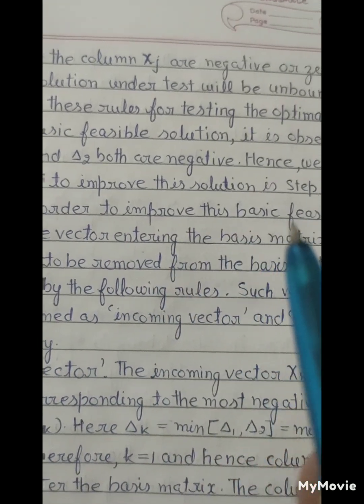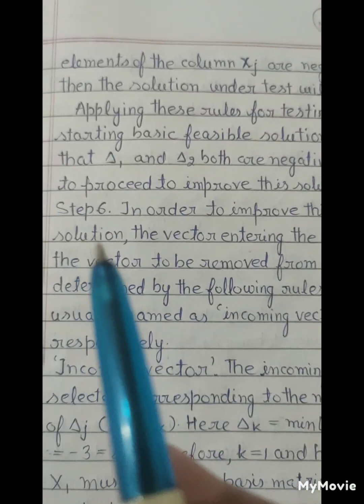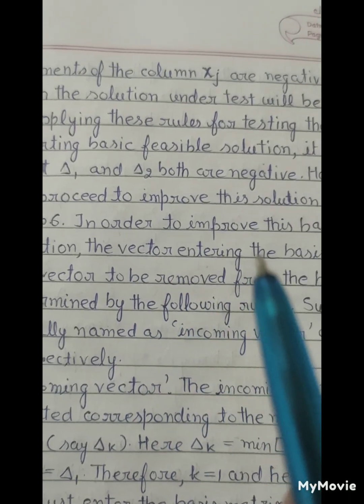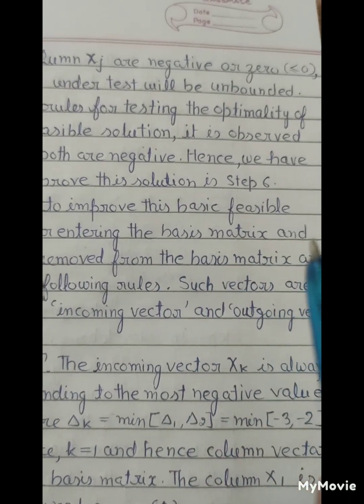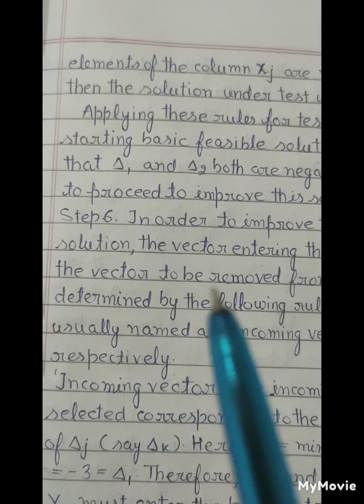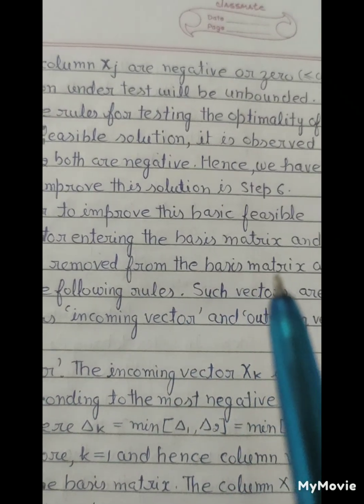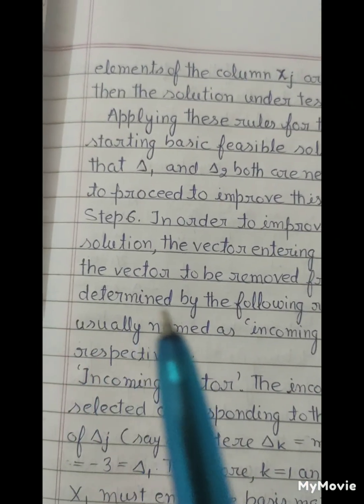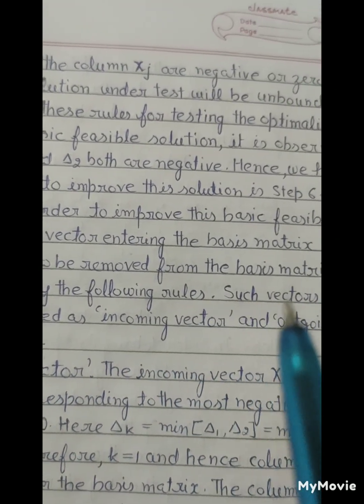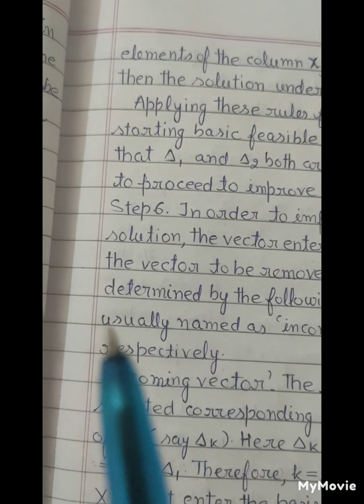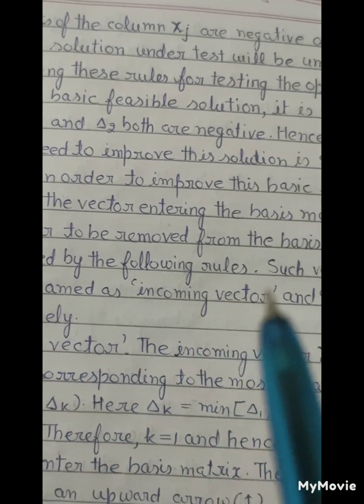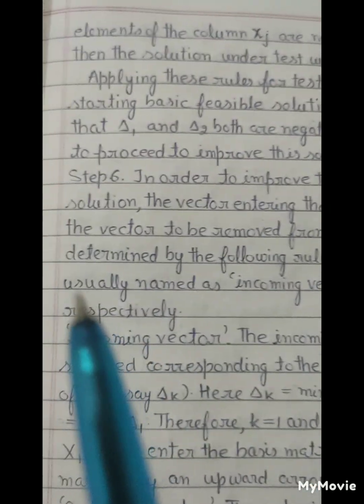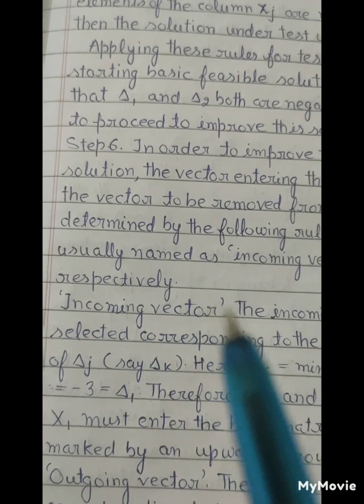In order to improve this basic feasible solution, the vector entering the basis matrix and the vector to be removed from the basis matrix are determined by the following rules. Such vectors are usually named the incoming vector and the outgoing vector respectively.